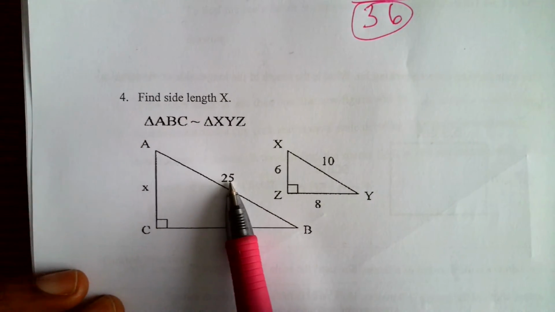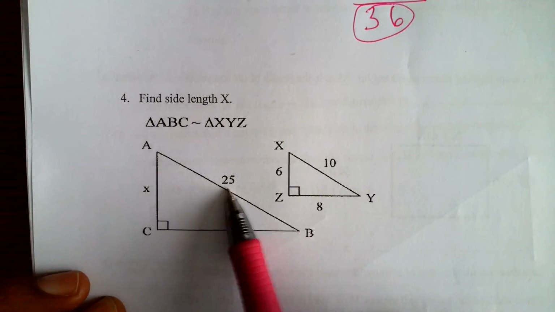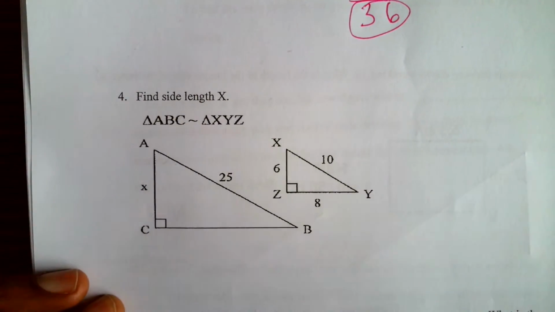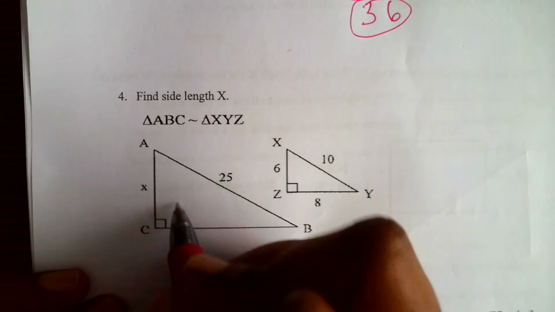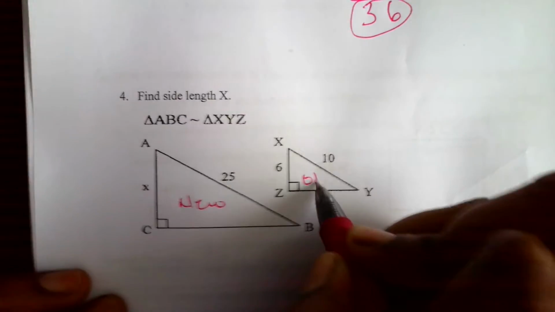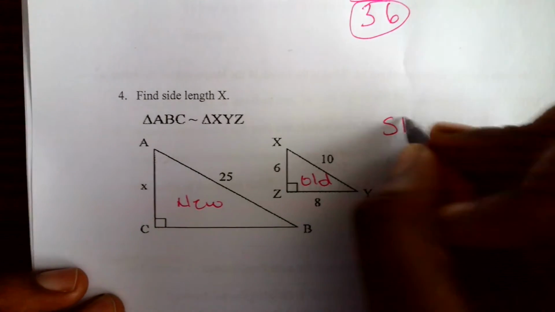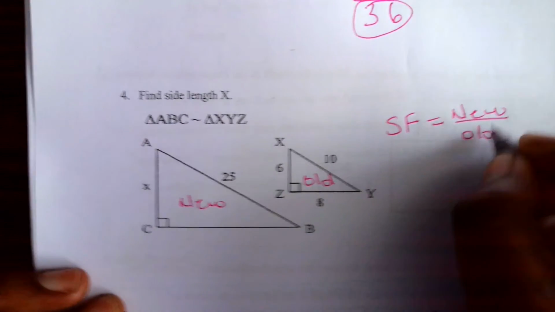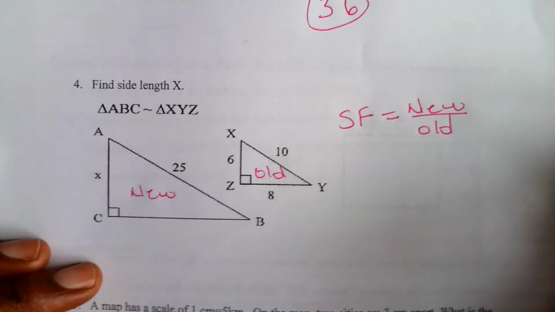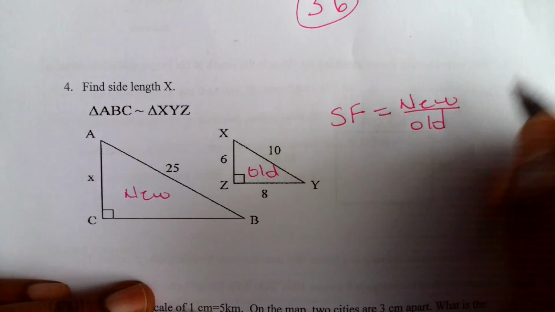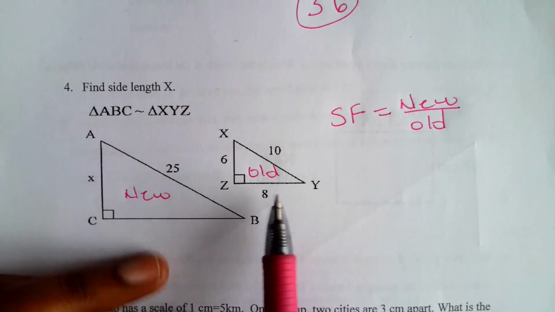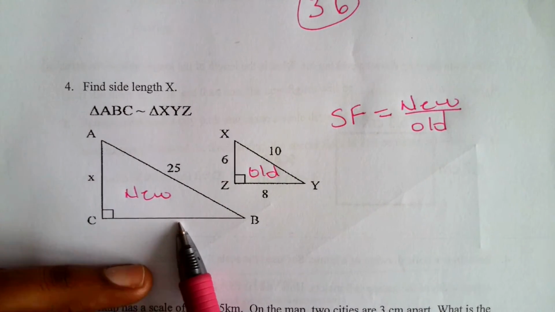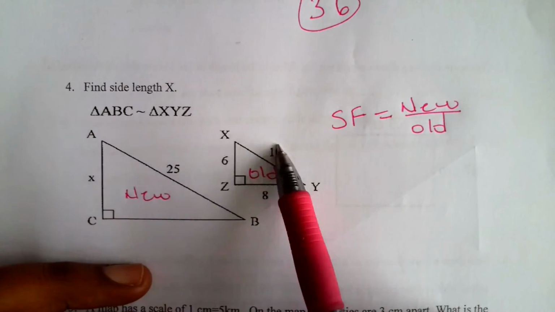It's not easy to look at these two sides and say, what did I do to 10 to get 25? So it's always good to find our scale factor. This would be your new, this would be your old. Scale factor is always the new over the old. We could not use 8 because we don't know the length of this side.